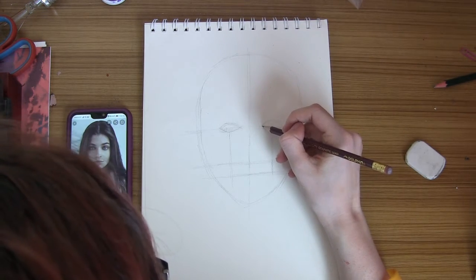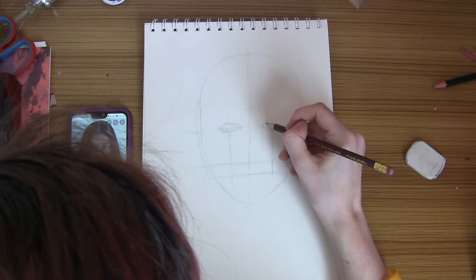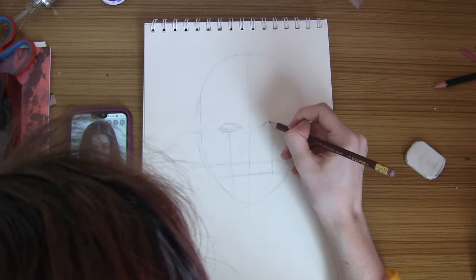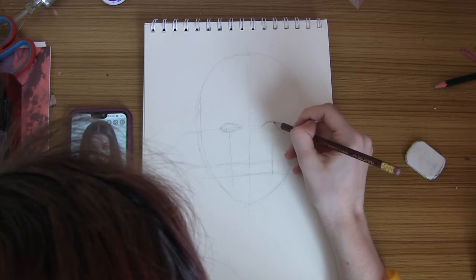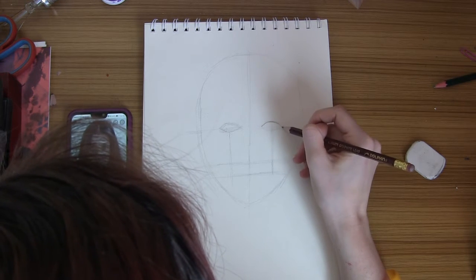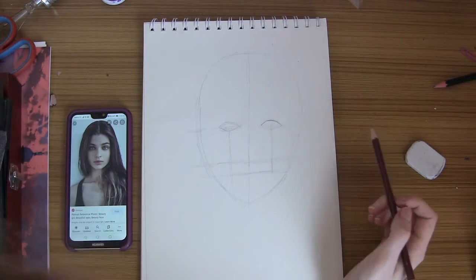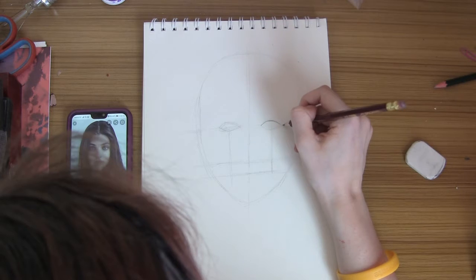Most eyes kind of go up and then curve and then come back down. So it's like a little hill basically.